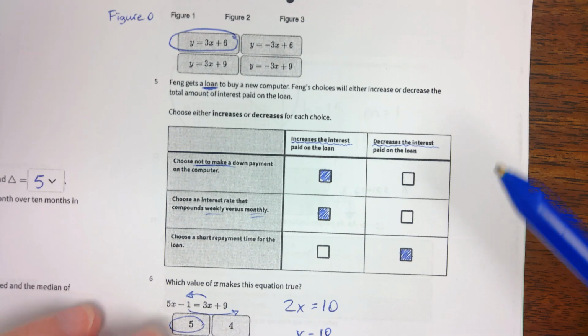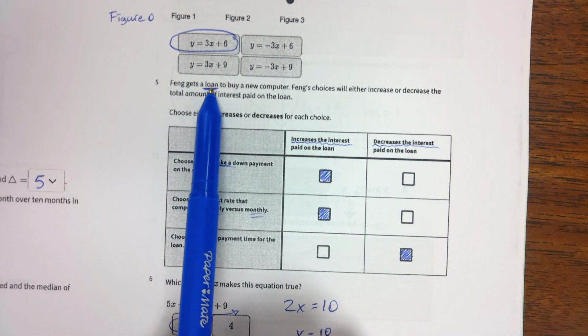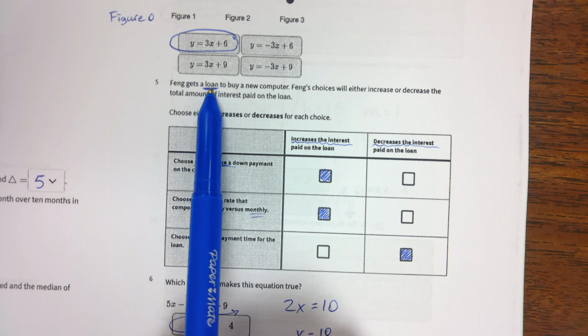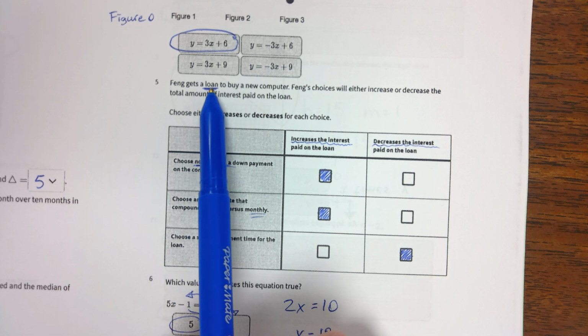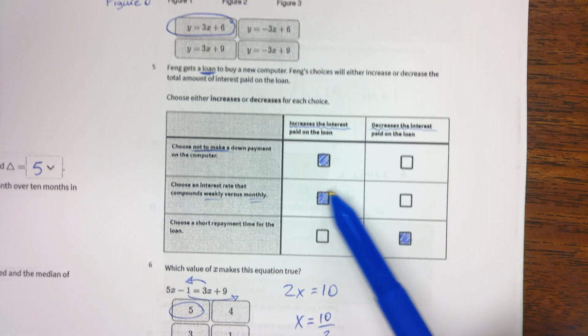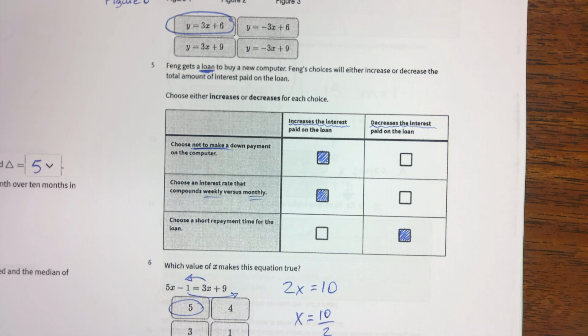This one, remember last week I said it depends if it's a loan or investment. So here it tells you it's a loan. So then you need to know which one is more beneficial to you. Okay.